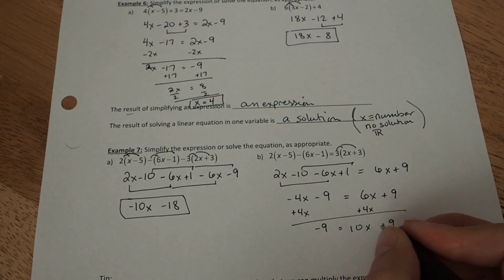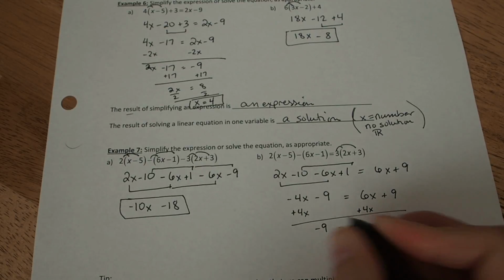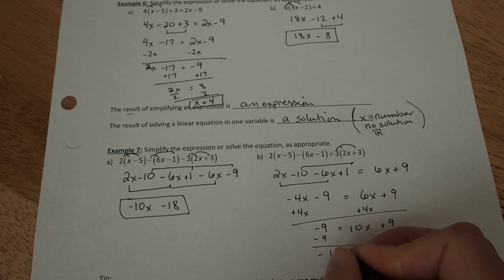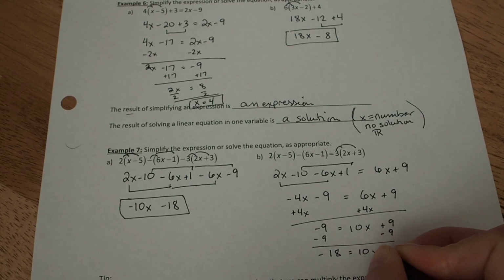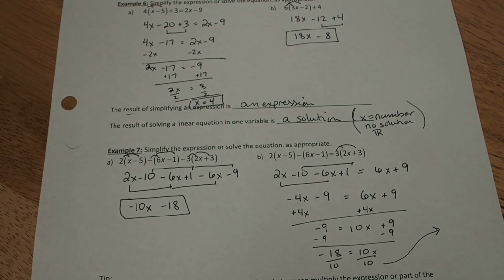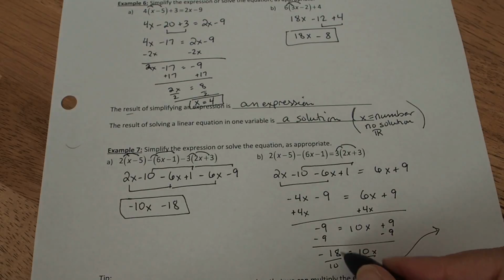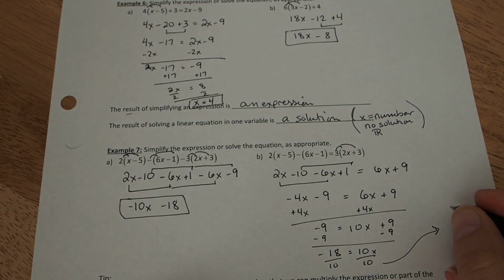Now I want to work away from the 10x, so we're going to subtract this 9. It gives me negative 9 minus 9 is negative 18 equals 10x, and I want to divide both sides by 10. I'm going to have to go over here because I'm out of space. When I divide by 10, negative 18 divided by 10, I'm going to keep it as a fraction, but that fraction can be reduced. If I divide them both by 2, then it's going to give me negative 9 over 5 equals x.